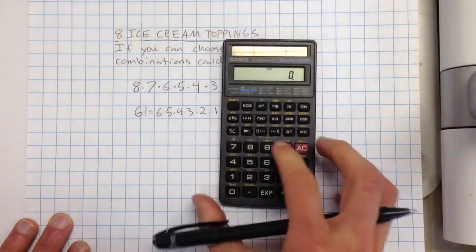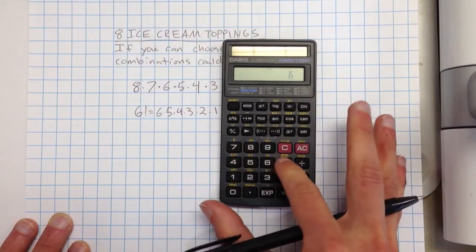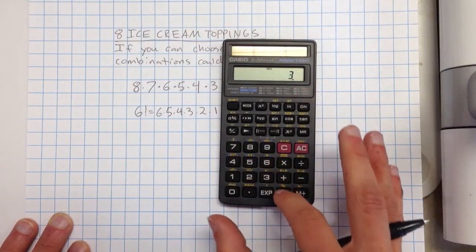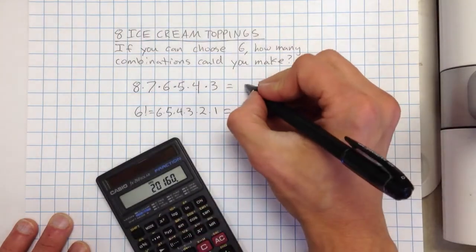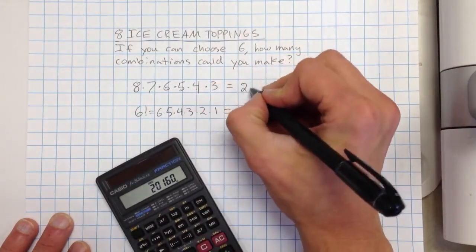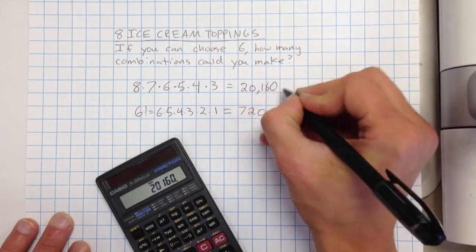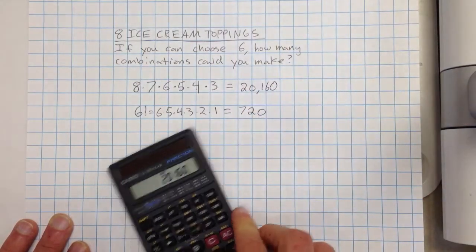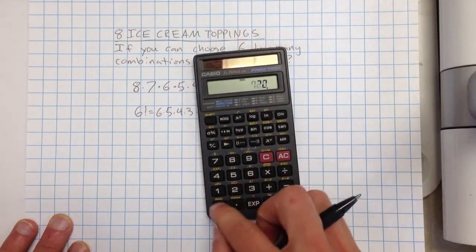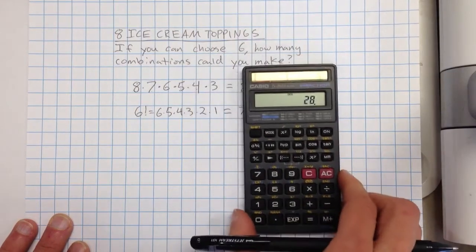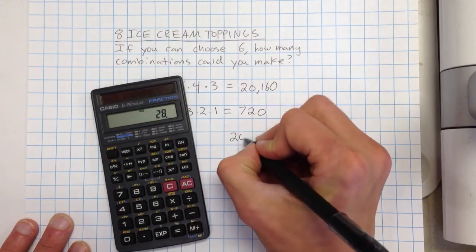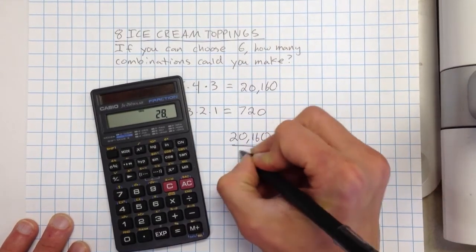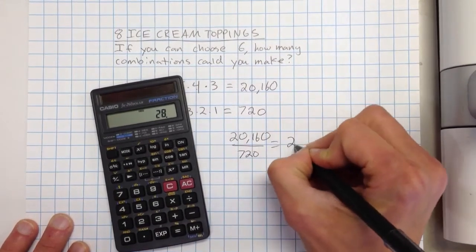I could do the math for the top one, 8 times 7 times 6 times 5 times 4 times 3. Again, it's fine if you're using a calculator for this. I just want you to write down what you're doing. So you don't have to multiply these by hand. That gives 20,160. So I could do 20,160 divided by 720, and I got 28 for that. 20,160 divided by 720 equals 28.